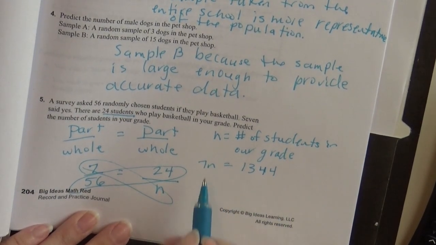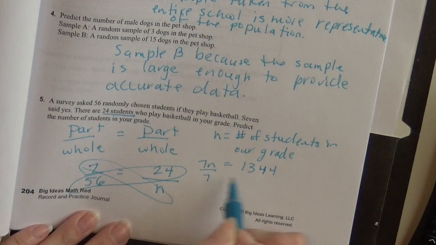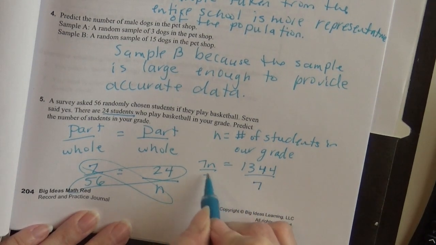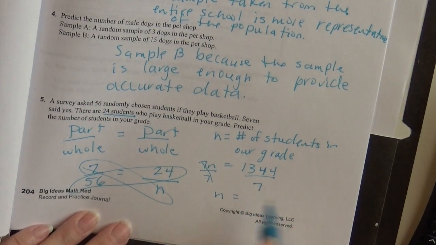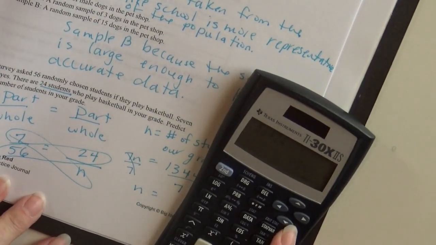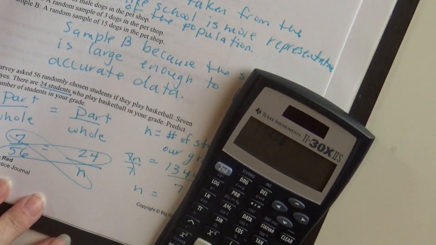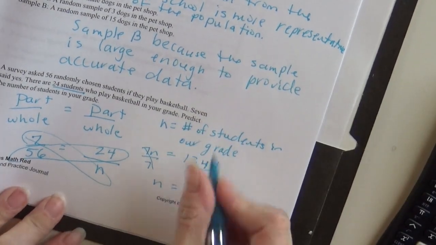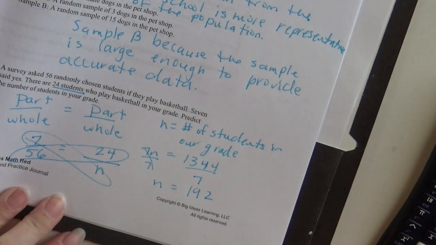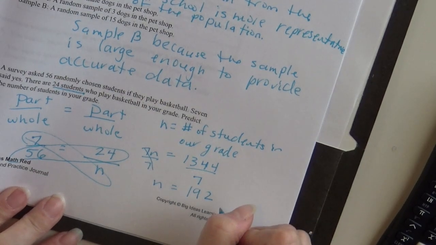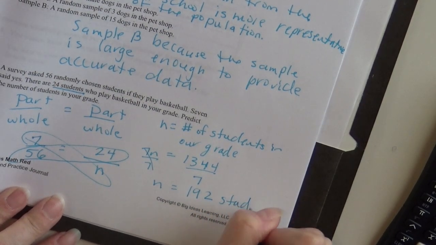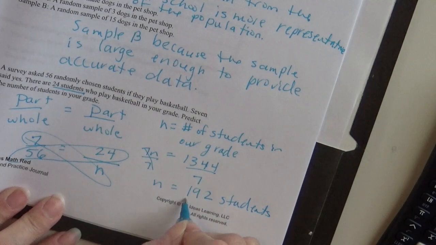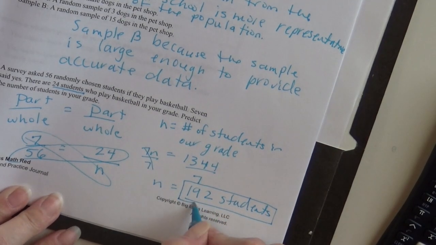Now we want to divide both sides by 7 to get n by itself. So we'll have 1n equals 1,344 divided by 7, which is 192. So we're going to say 192 students, and that's our answer.